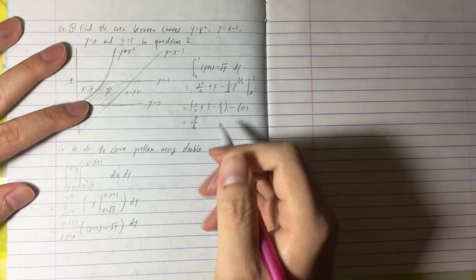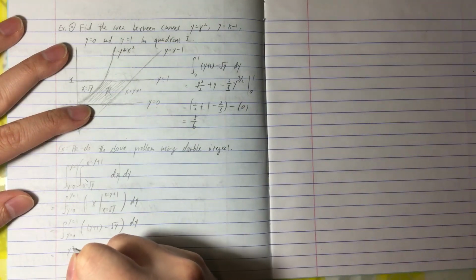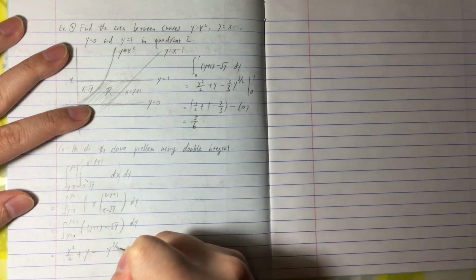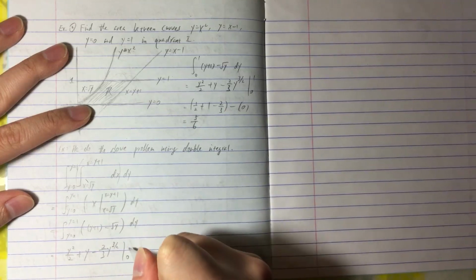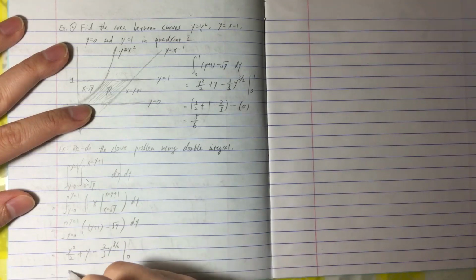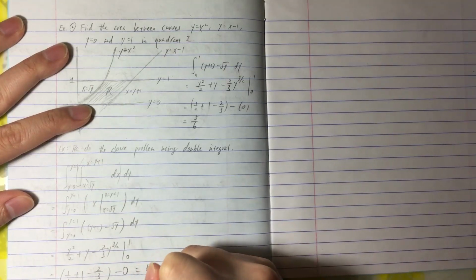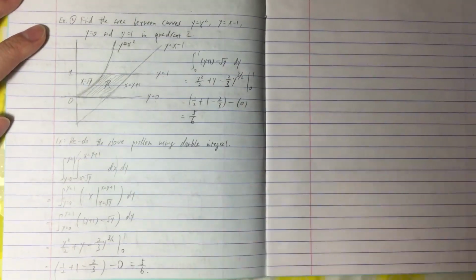Then take the antiderivative with respect to y. I get y squared over 2 plus y minus y raised to 3 over 2 times the reciprocal, that's 2/3. Evaluate y from 0 to 1. If I plug in 1, I get half plus 1 minus 2/3. If I plug in 0, I get 0. Then I use my calculator. I get 5 over 6, which is exactly the same as using a single integral. So using a double integral and a single integral, we get exactly the same answer.